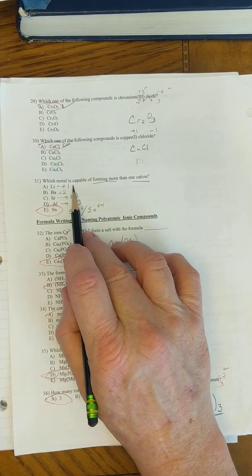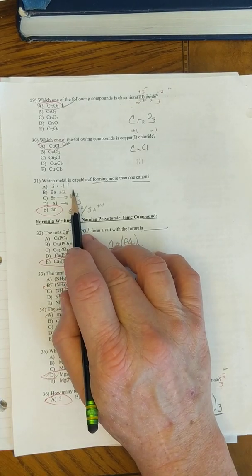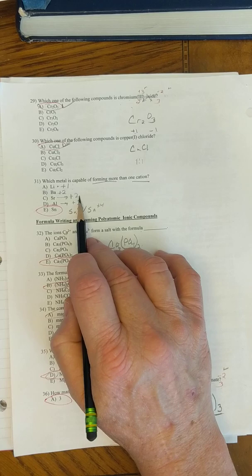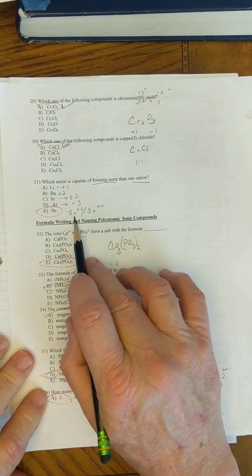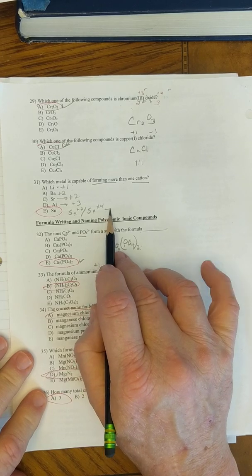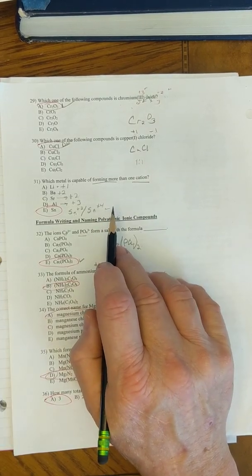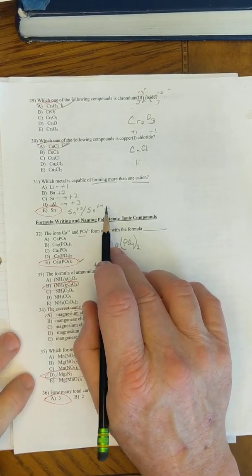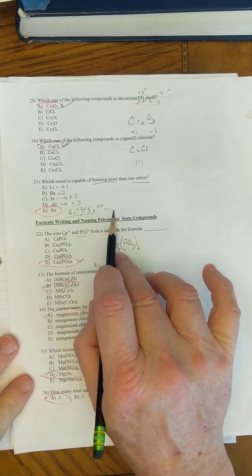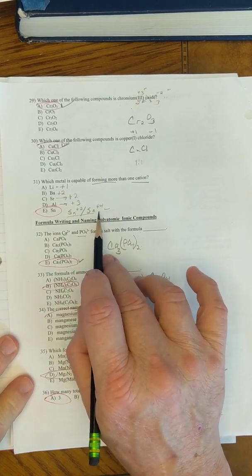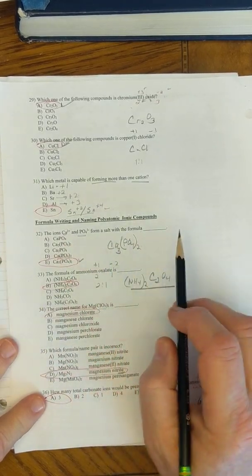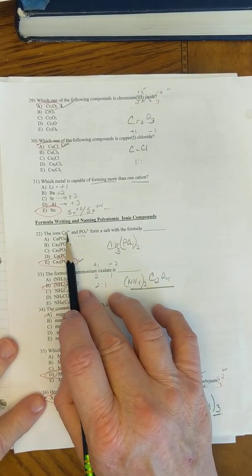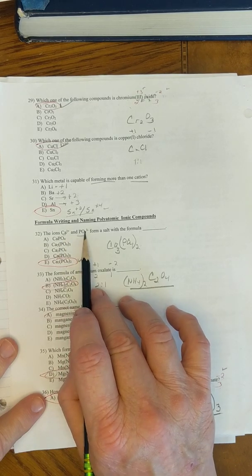Which one can form more than one cation? Lithium's an alkali, it's always a plus 1. Barium's alkaline earth, plus 2. Strontium's alkaline earth, plus 2. Aluminum is always a plus 3. Tin can be a 2 or a 4, so it's multivalent. Like a transition metal, although tin's not a transition metal, it's in that range where it can have multiple charges too. So the answer is tin. Sn stands for stannum.